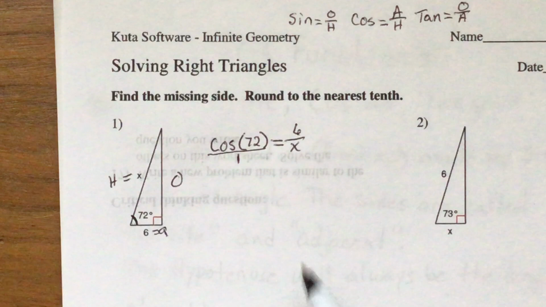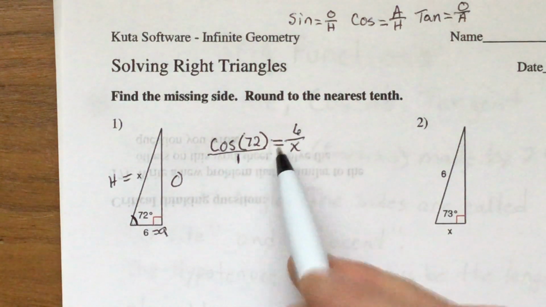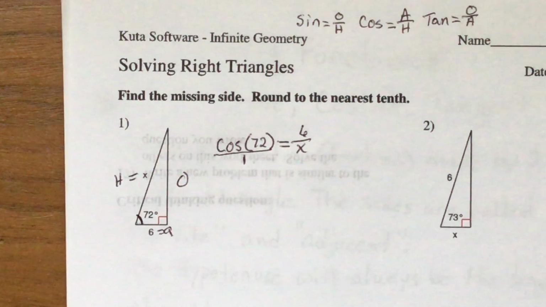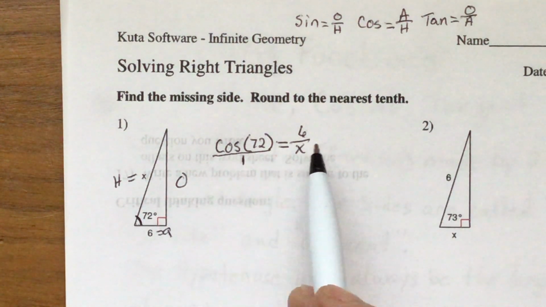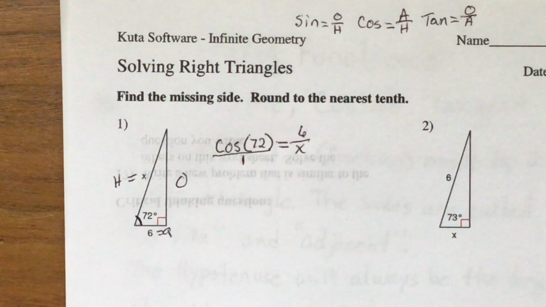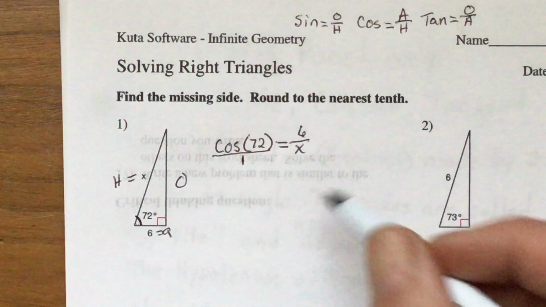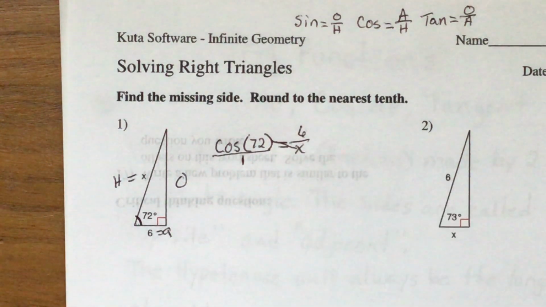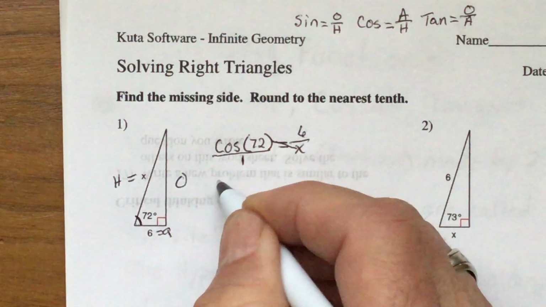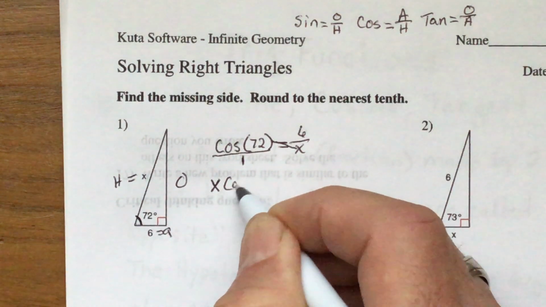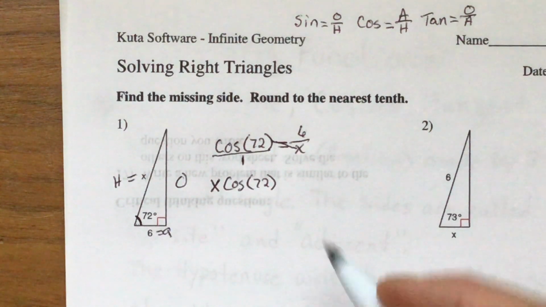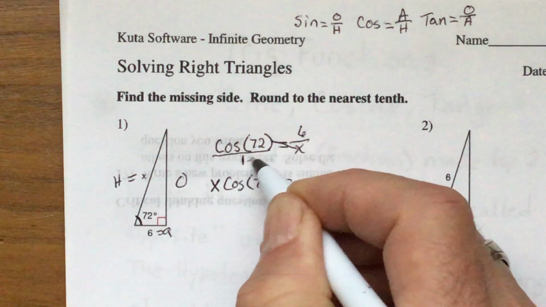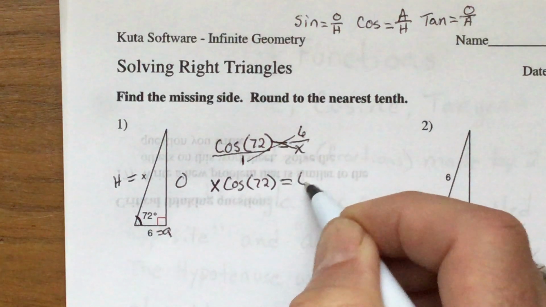Now we have two fractions separated by an equal sign. You've been doing this for years now. Whenever you have two fractions separated by an equal sign, you cross multiply. And it looks like this. Cosine of 72 times x is x cosine 72. That's just the only way that you can write that. 1 times 6 is 6.